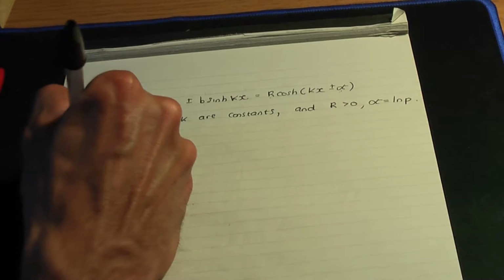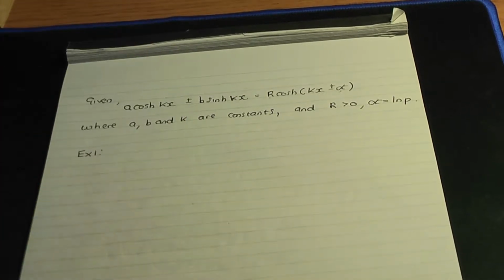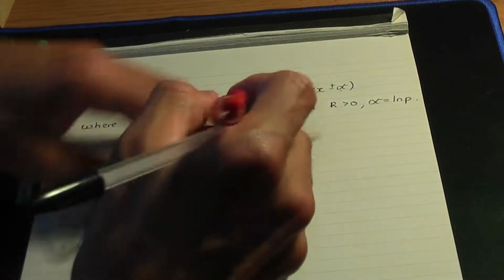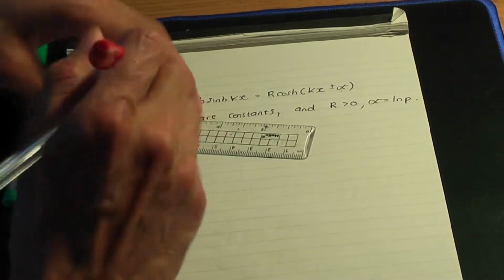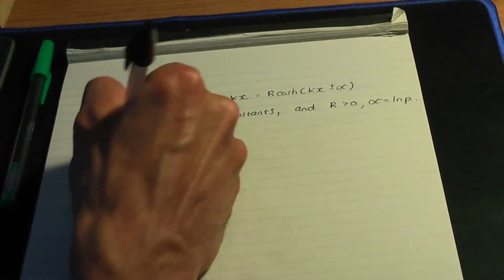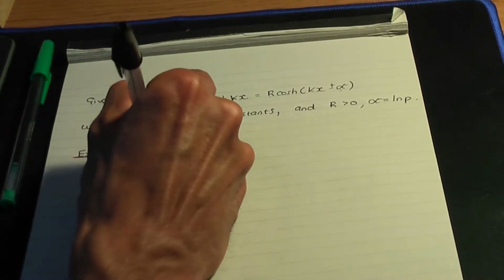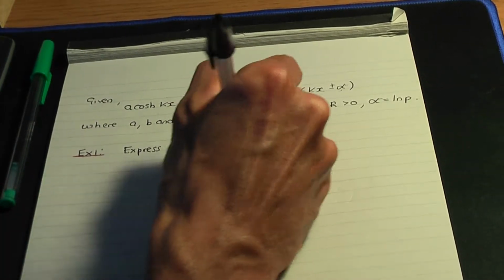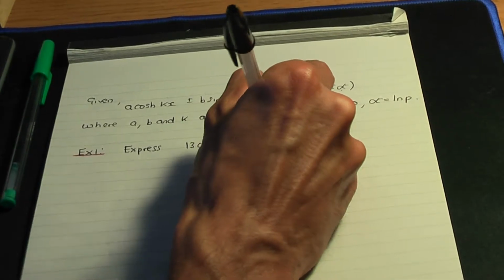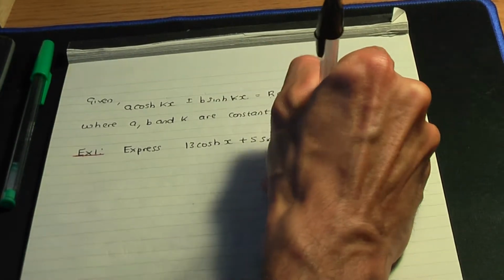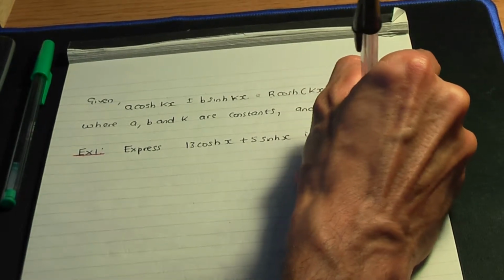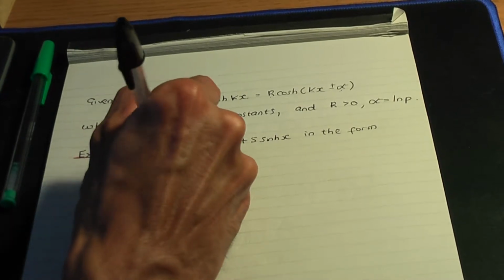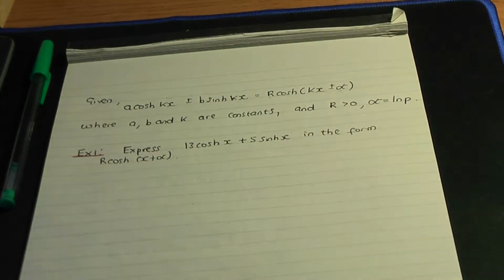So let me take some examples. So example number 1, so let's get our ruler and red pen ready. So in example number 1, let's express 13 hyperbolic cos x plus 5 hyperbolic sine x in the form r hyperbolic cos x plus alpha. So let me show you how to do this example.